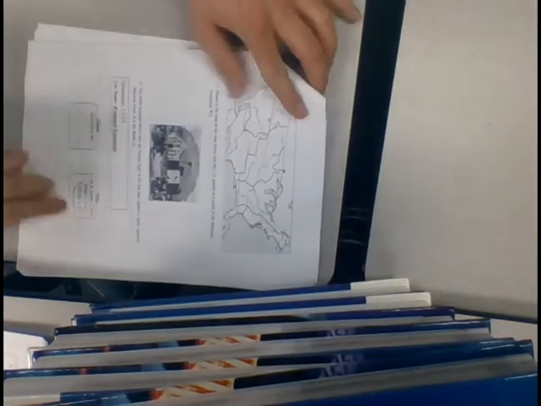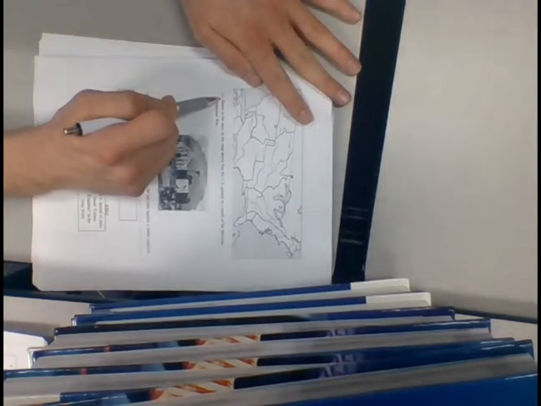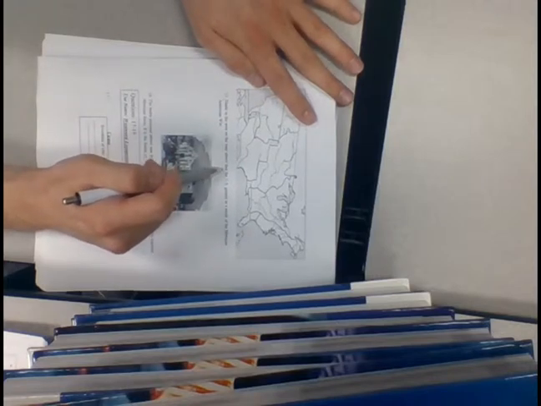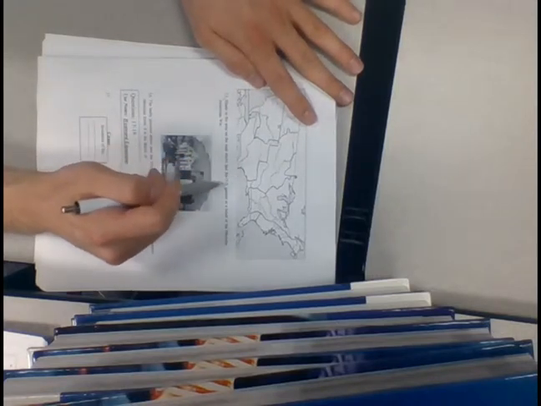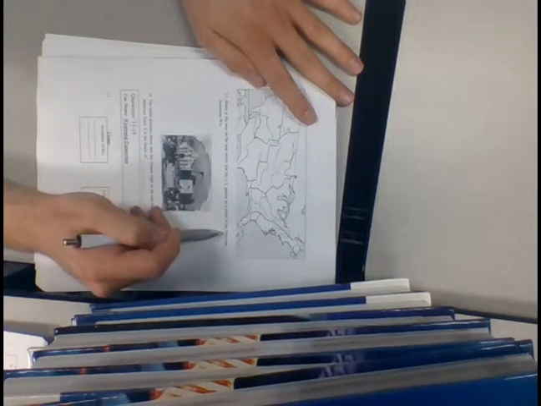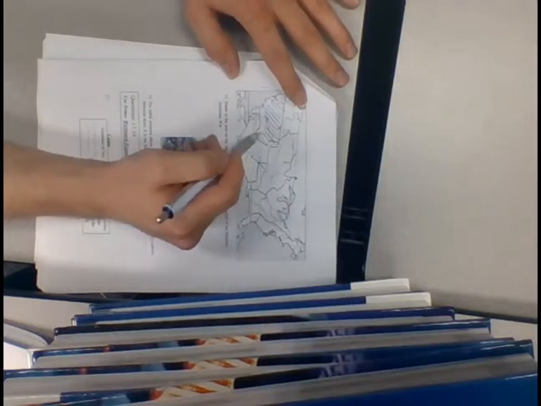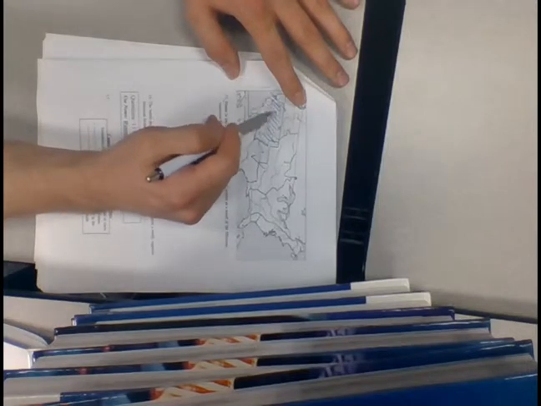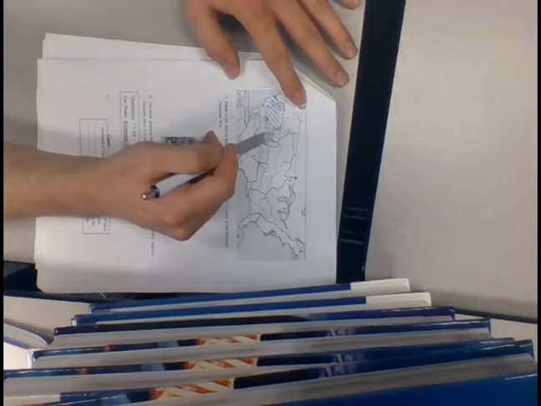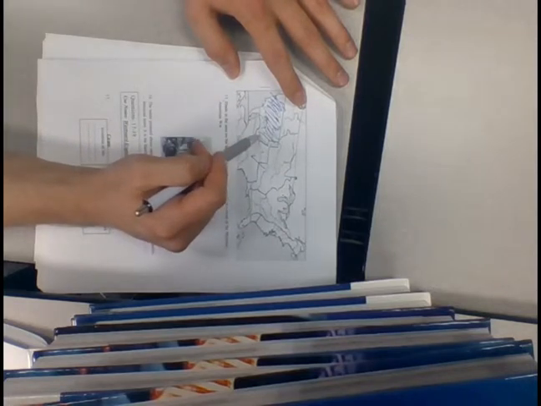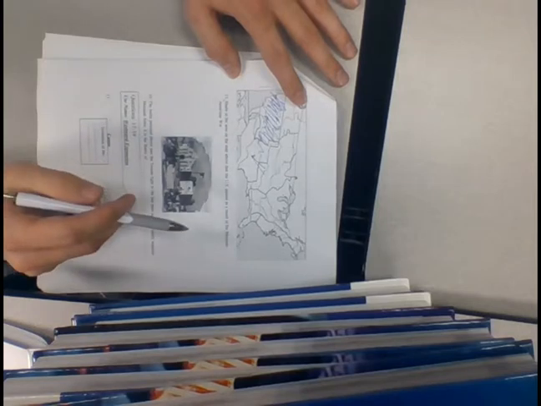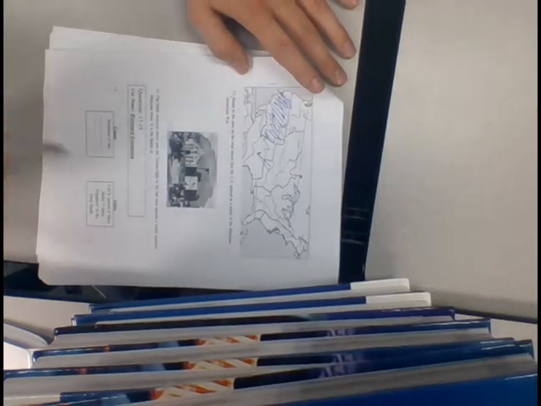Next page. Number 15 says, shade in the area of the map above that the U.S. gained as a result of the Mexican-American War. Well, we know if Americans were living in Texas and we gained that area, not only did Texas become independent, but we also got all this. California, New Mexico, Utah, Nevada, and Arizona, plus Texas, which for a little bit was its own country. Did you know Texas was its own country for a little bit?